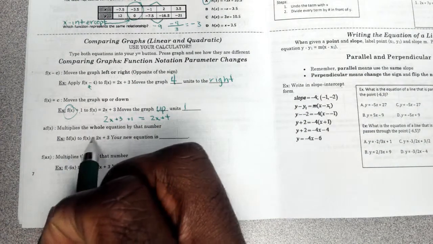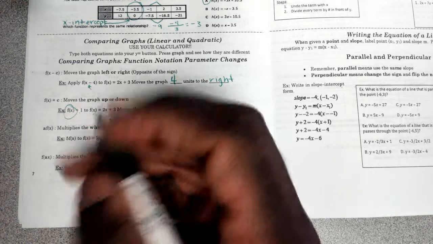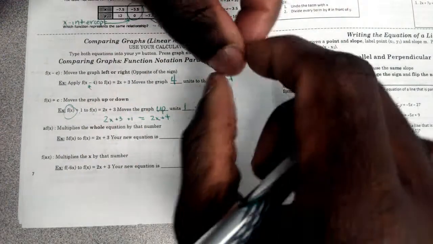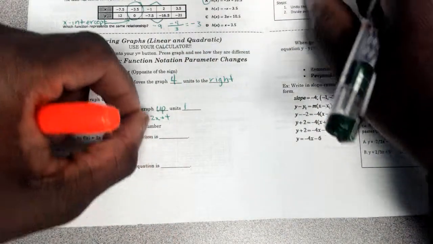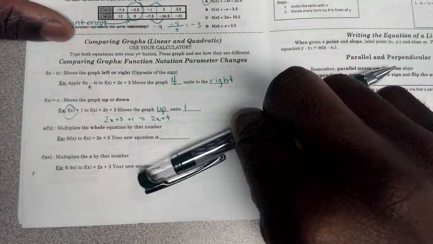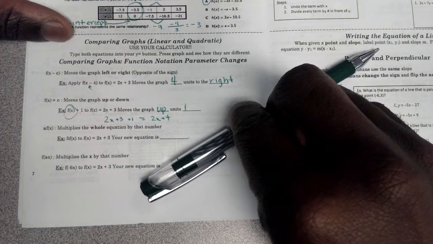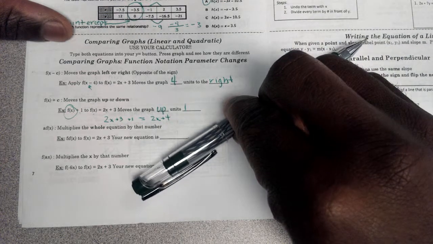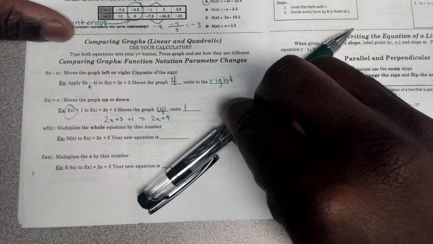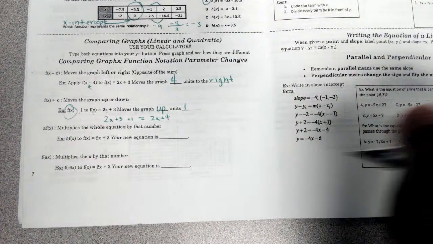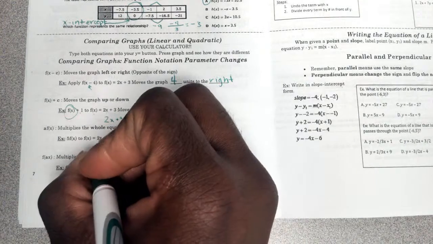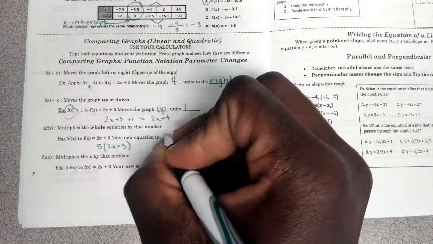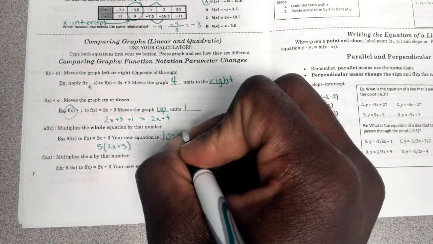We're multiplying. Here again, we're multiplying the whole function. So it's going to stretch it vertically, or change it vertically, up and down. It's either going to make it steeper, or it's going to get flatter. So if I'm changing the slope of a line and I'm making it bigger, it's going to get steeper. But as it gets smaller, it's going to get flatter. That's a vertical compression. So I'm multiplying this whole equation by 5. So that'd be 10x plus 15.